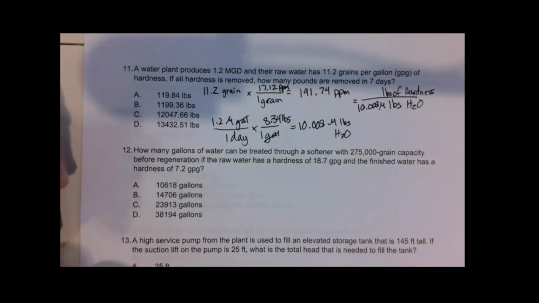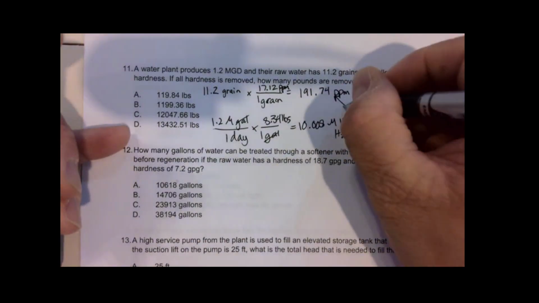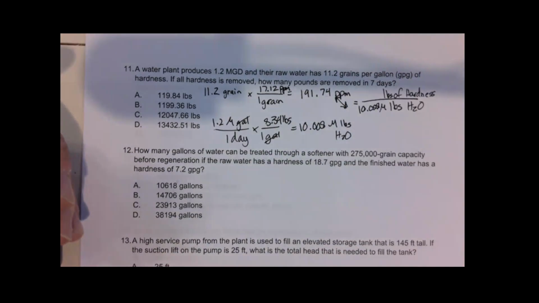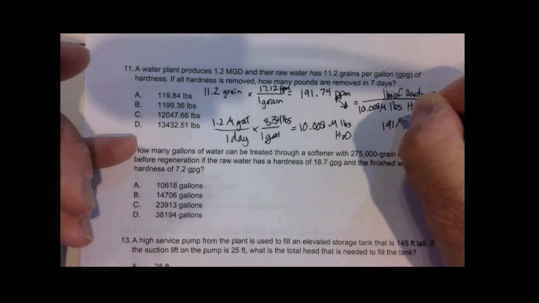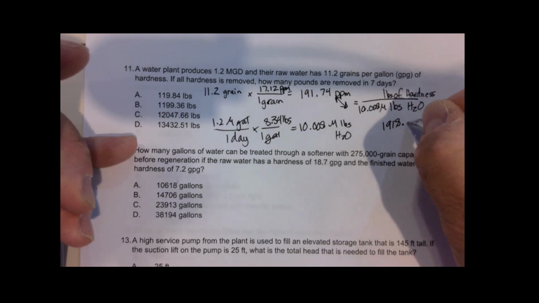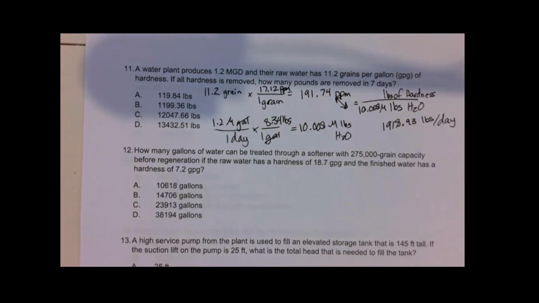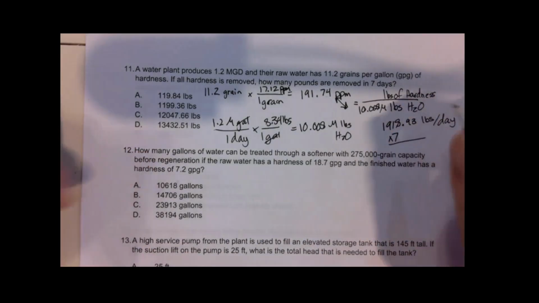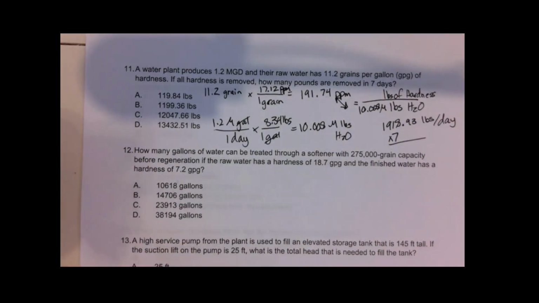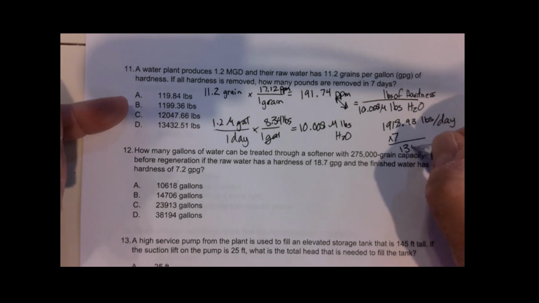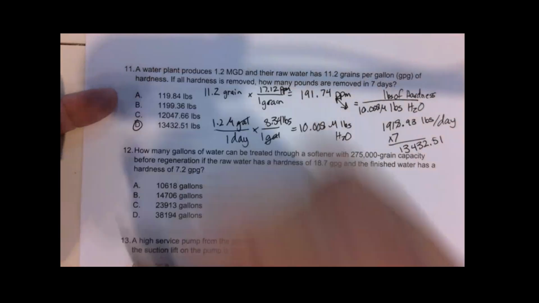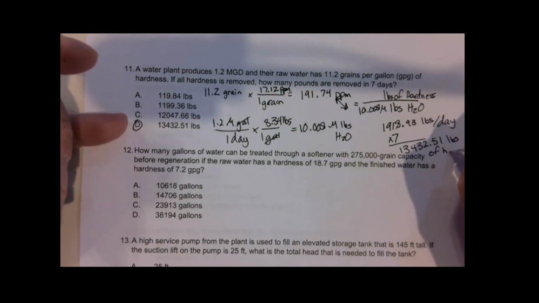So 191.74, because this is a cross multiply, and this will give us our pounds of hardness. 191.74 times 10.008 gives me 1,918.93 pounds per day. Well, how many days am I doing this for, though? I'm doing it for 7. So I've got to multiply that number by 7. Gives me 13,432.51, which is the answer B. Pounds hardness.